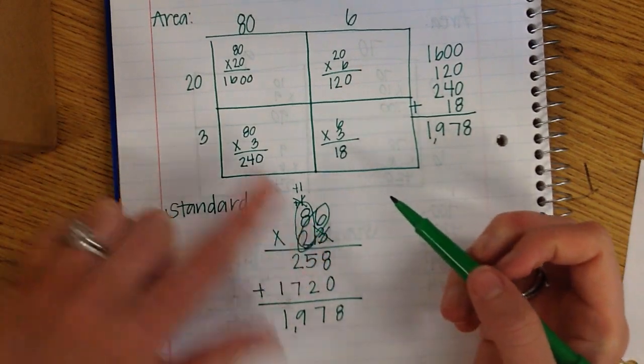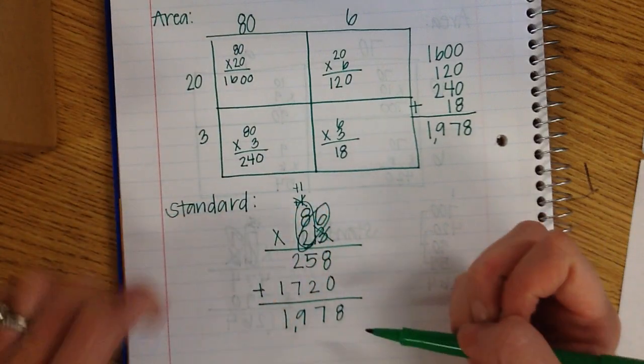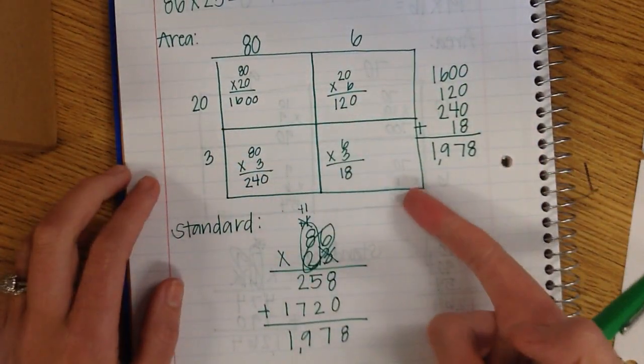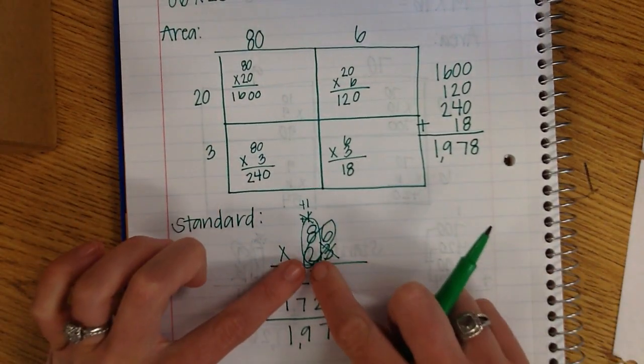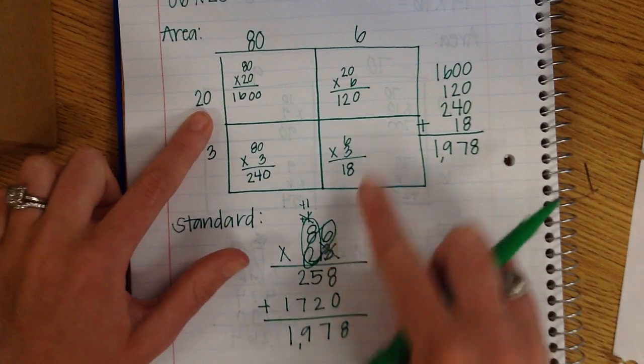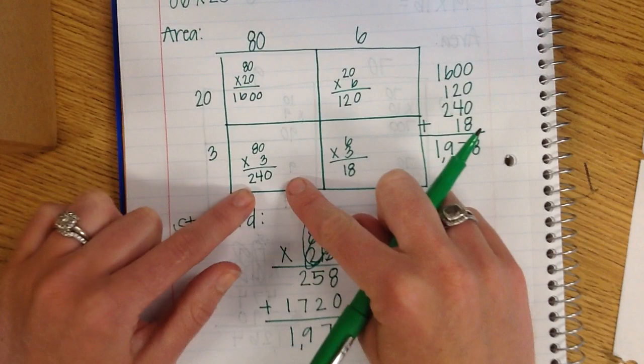So the reason these both work is because we are touching on each place value. This breaks it up on place value, and this has you using place value, passing it out. Because see, we say 20 times 6, which we did right here. We said 3 times 80, we did it right there.